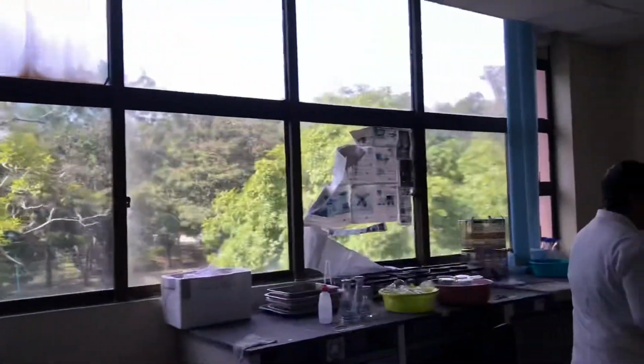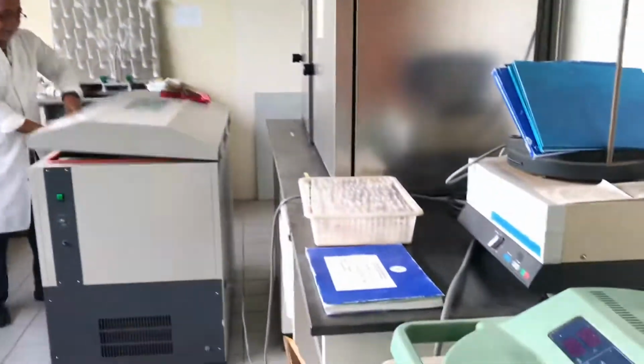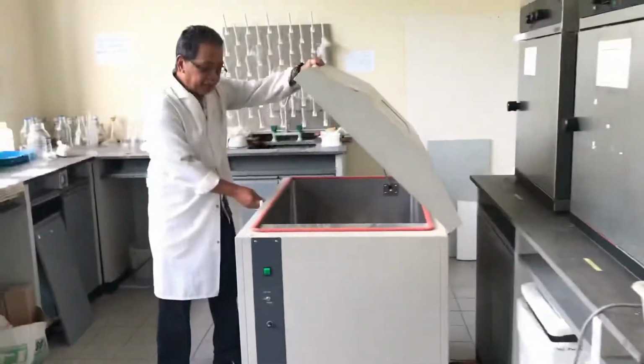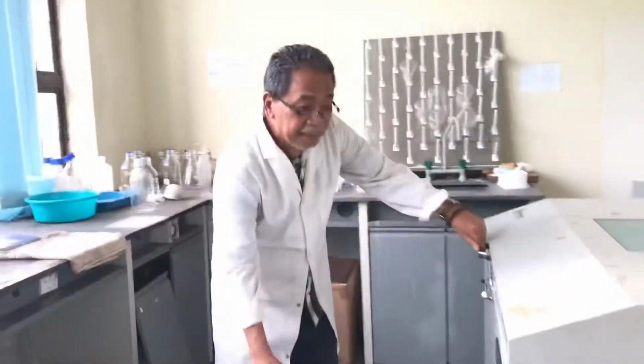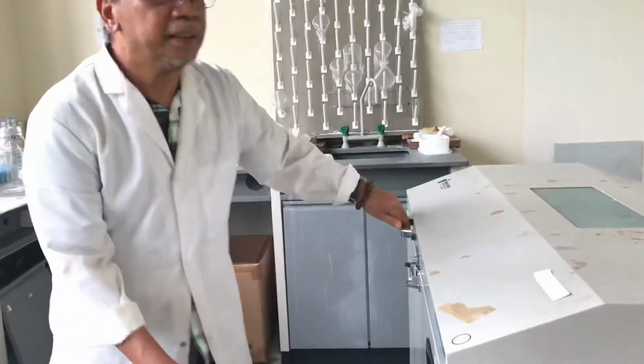Then we come to the washing area. We have incubators, they have pods, and then this is the shaking incubator.